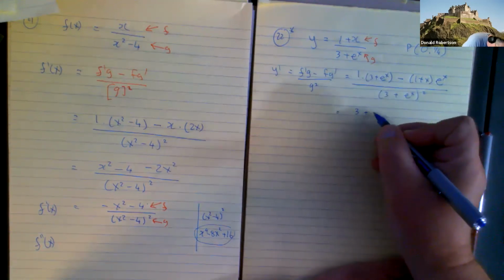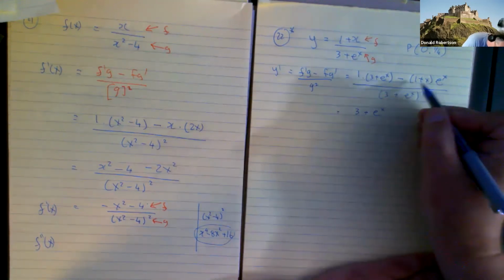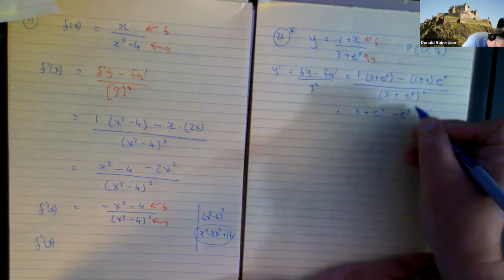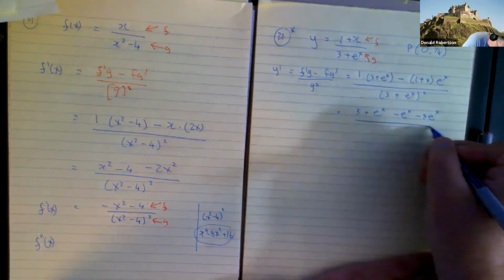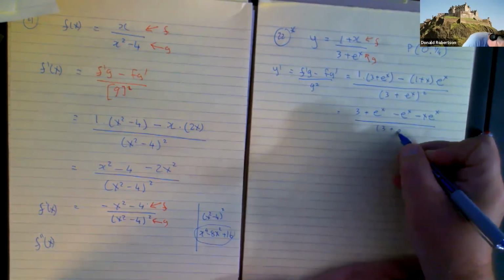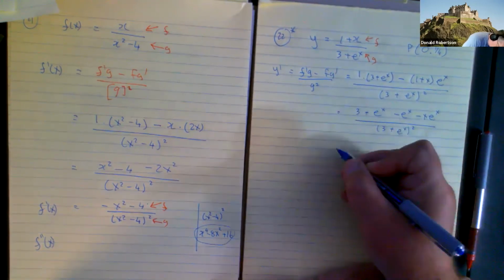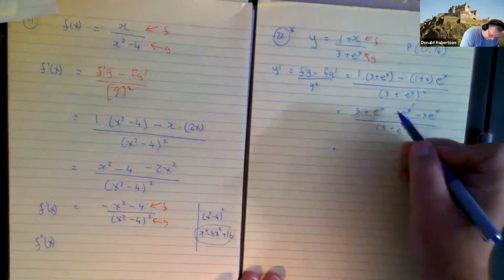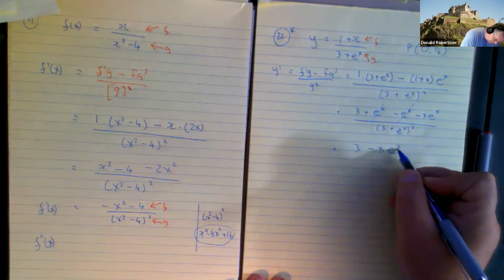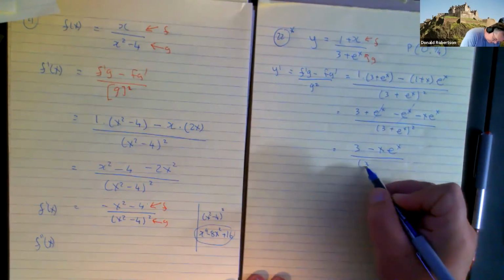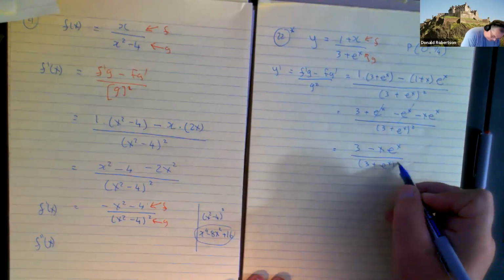I'll distribute these and see what happens. 1 times 3 and 1 times e to the x. Take away an e to the x. Take away an x e to the x. Those cancel out. So I am looking at that guy.